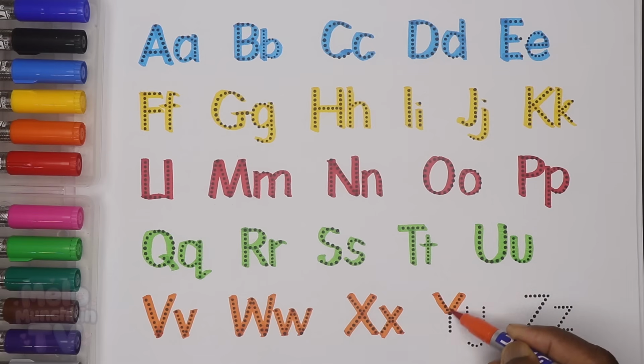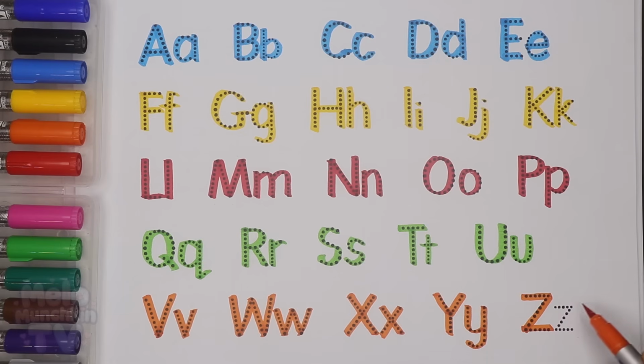Capital letter Y for yacht. Small letter Y for yacht. Capital letter Z for zebra. Small letter Z for zebra. Okay, so here we have completed our alphabets from A to Z.